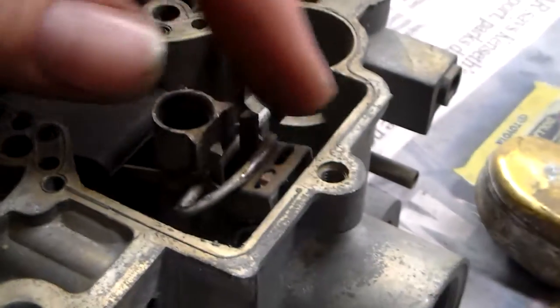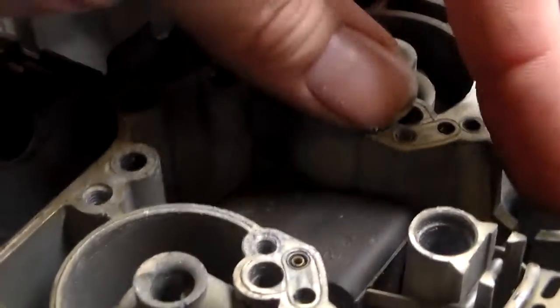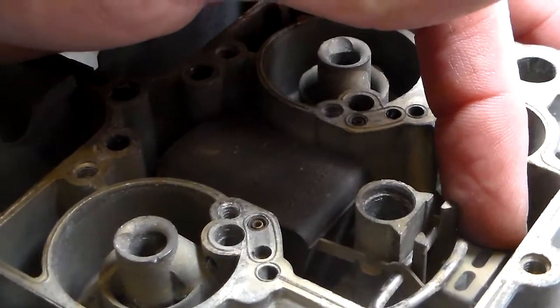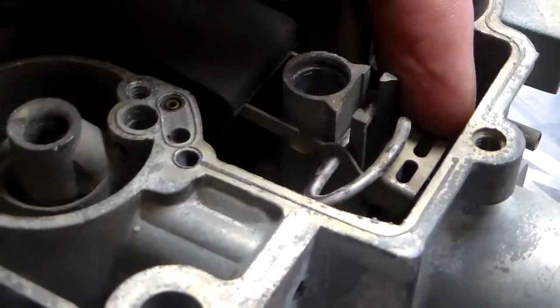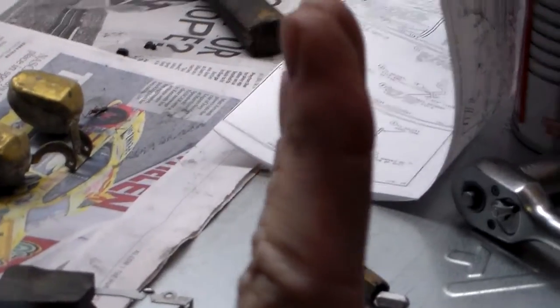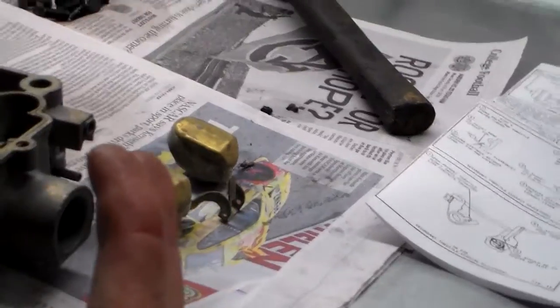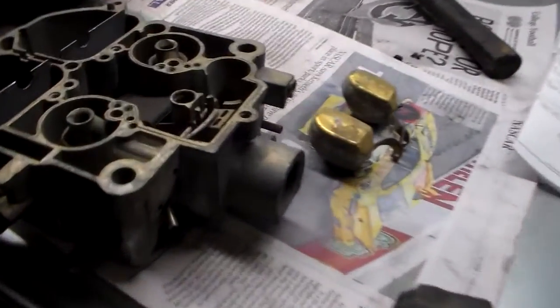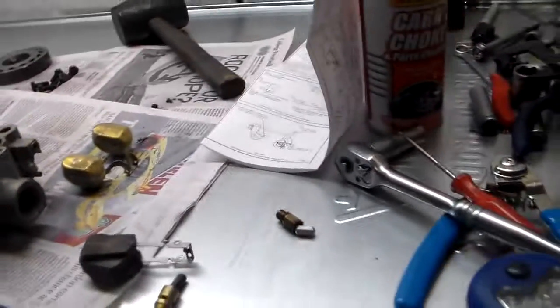When this end, where the float itself is, comes up, the fuel level raises up, it pushes down on the opposite end. It's like a teeter-totter. When you were in school, a teeter-totter is balanced in the middle, you got one person over here, one person over there, and it kind of balances itself. This is not in the middle, of course, but it's the same principle.